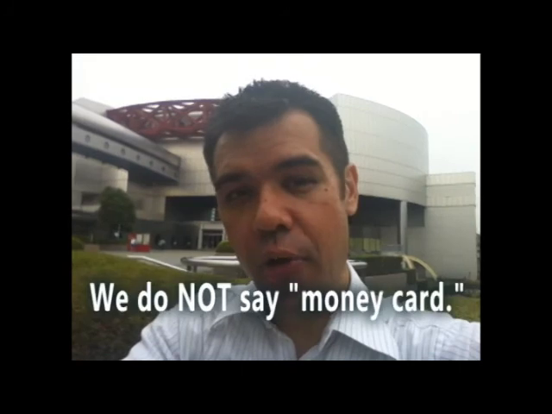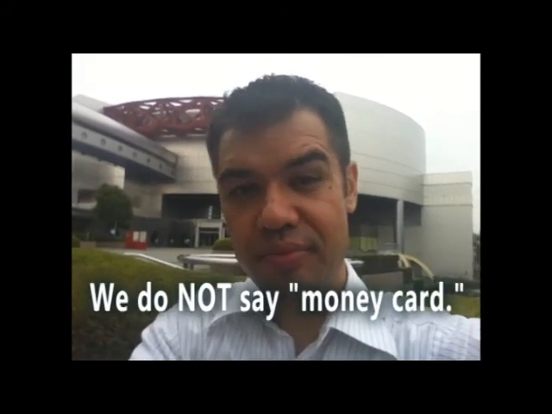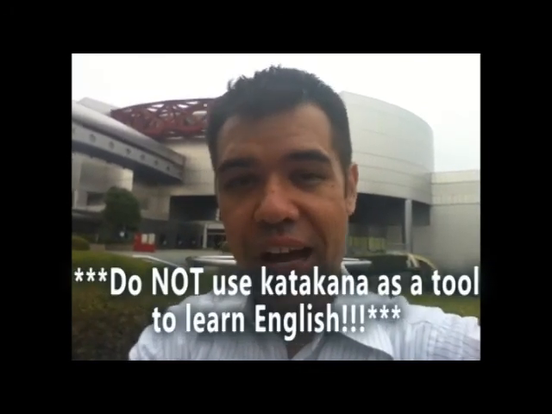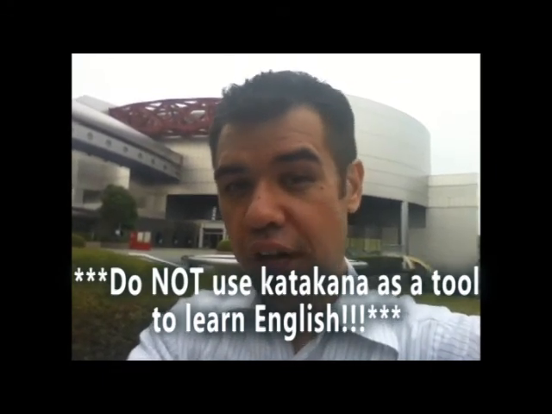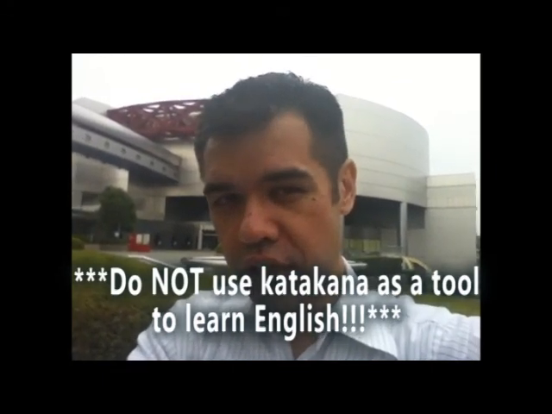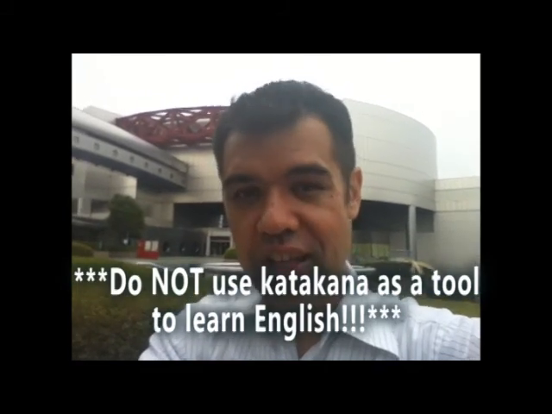Of course, you know, there's a credit card, which is much different. But in terms of an ATM card, a card you can use in the ATM, yeah, ATM card, cash card, or bank card would be the most common terms in English. However, we would not say money card. So thank you for the question. Very good question. But just because it works in this case, I still don't want you to use katakana as a tool for learning English. But in this case, it is the accurate term.